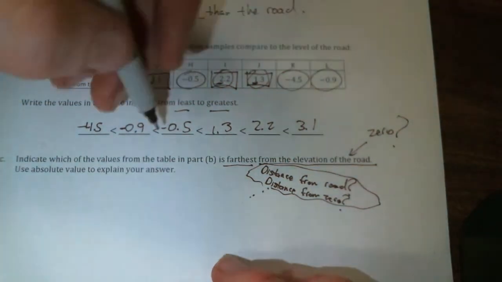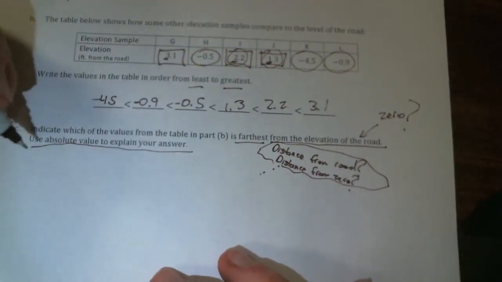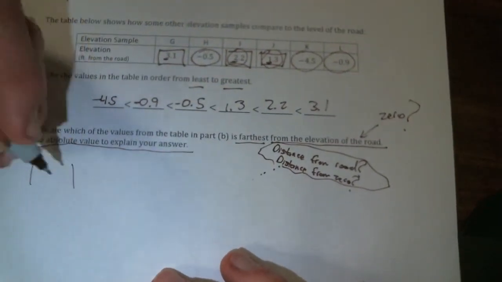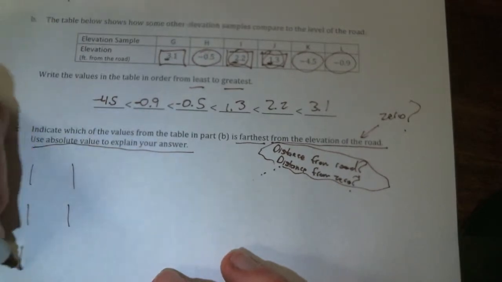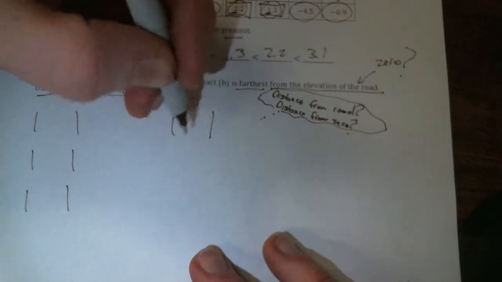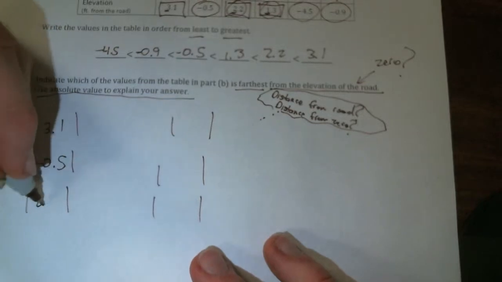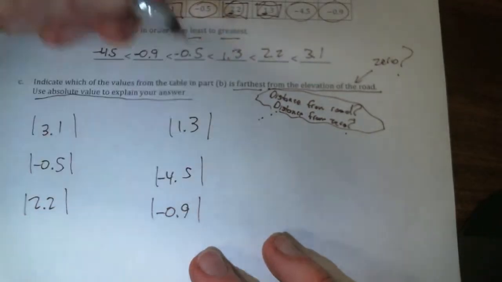Okay, well, I know absolute value can help me find distance from 0. So let's find the absolute value of each of our numbers. We have a total of 6 numbers, so let's do 6 absolute value symbols. Let's get our numbers in here. We have 3.1, negative 0 and 5 tenths, 2 and 2 tenths, 1 and 3 tenths, negative 4 and 5 tenths, and negative 0 and 9 tenths.